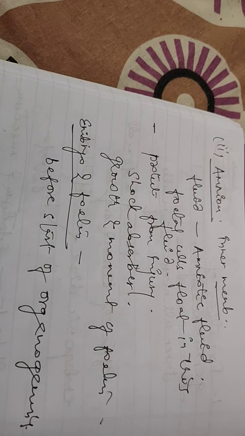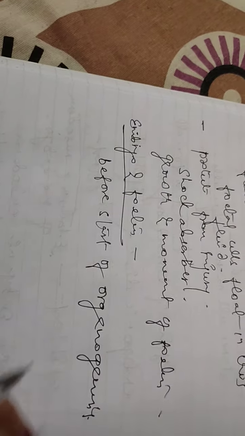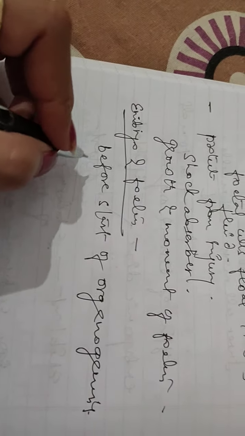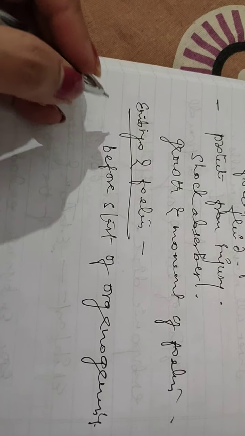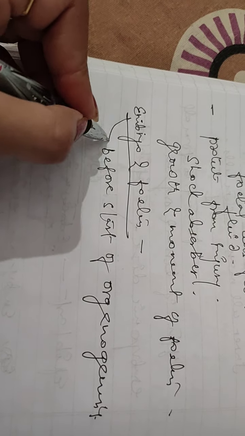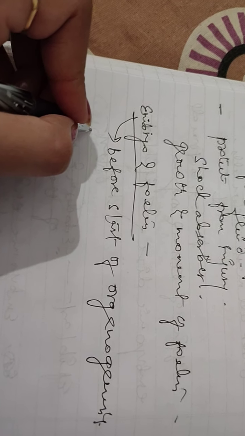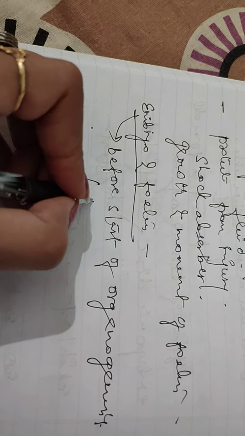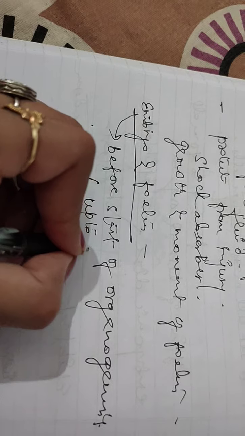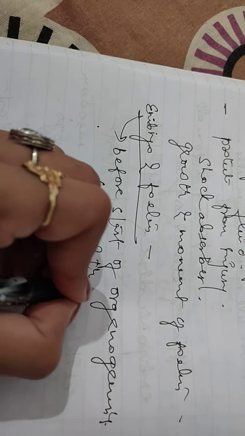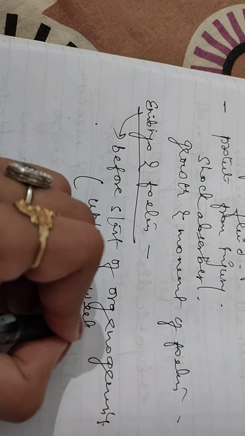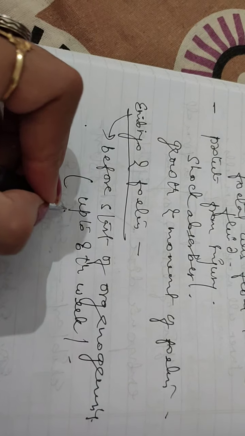Organogenesis means the formation of organs, so before this stage, up to 8 weeks, it is called an embryo.